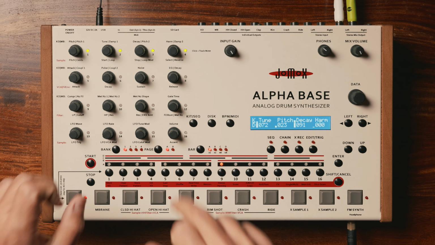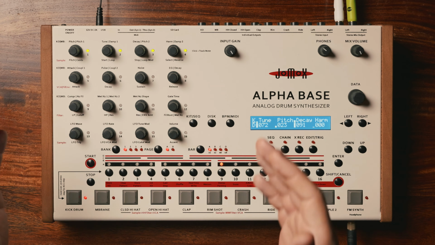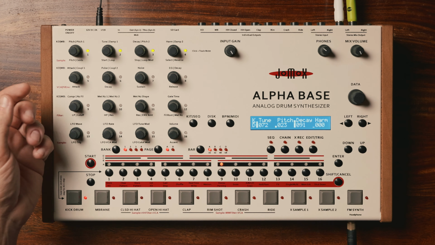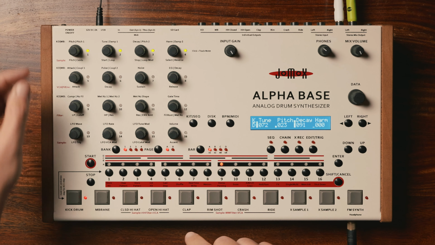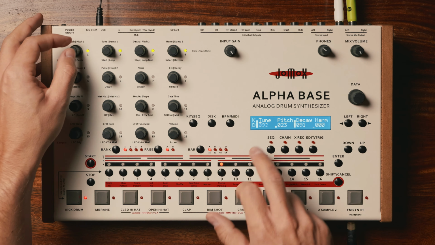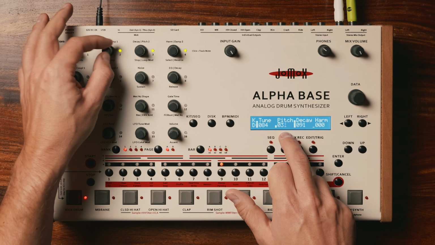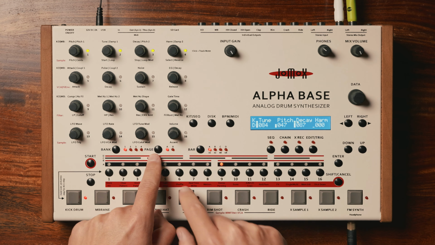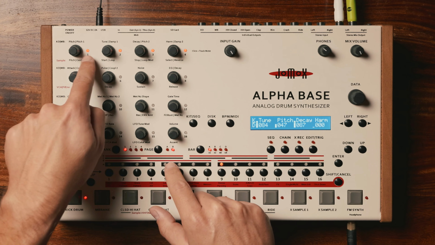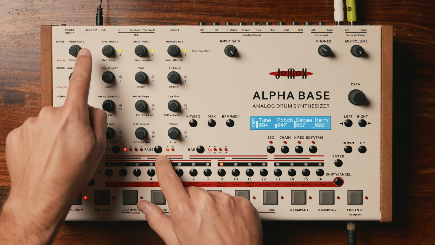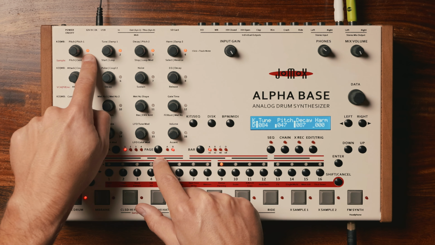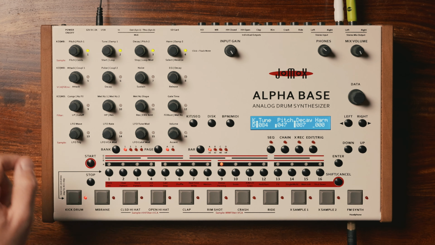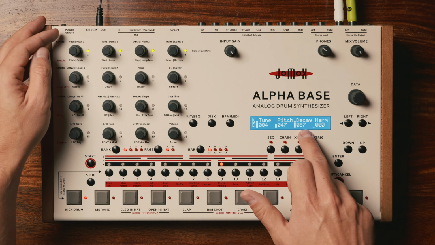The main center of attention, of course, is the 4x4 matrix that you have on the Alpha Base, because here we can actually program our sounds. You have those different rows here, and if you turn the encoder, you actually can see that we have an indication on the screen what is going on. We have two pages, page A and page B, indicated by the red or the green LED. So A is green, B is red. Very easy to understand. So we have tune, pitch, decay, and harmonics.